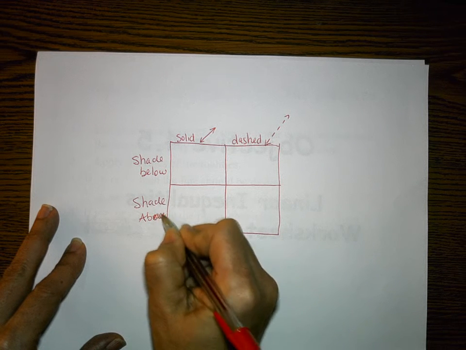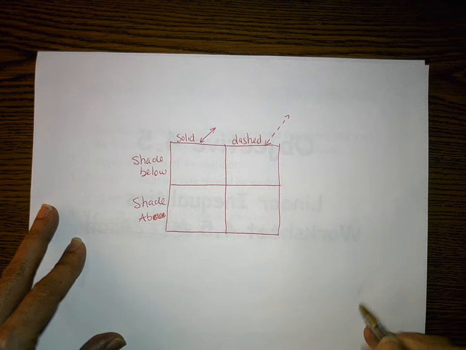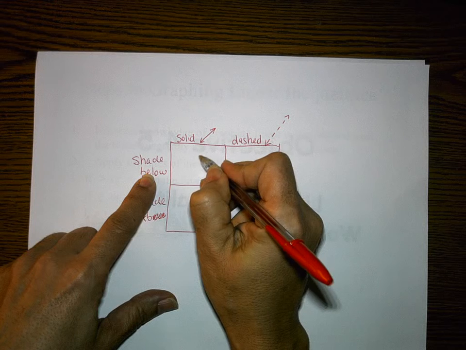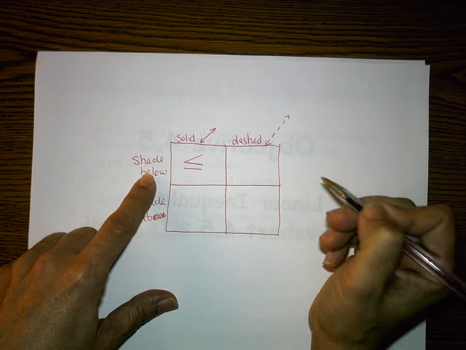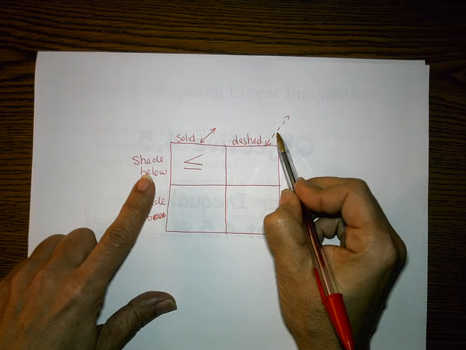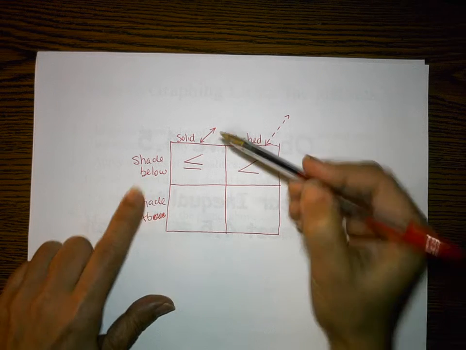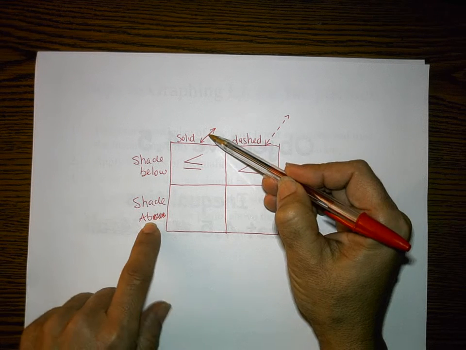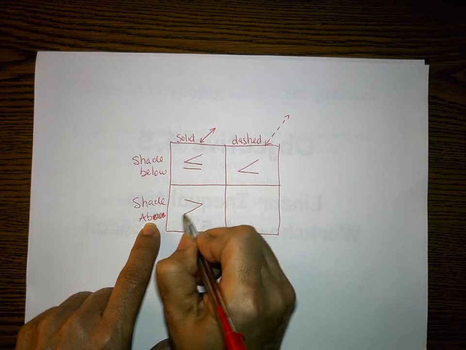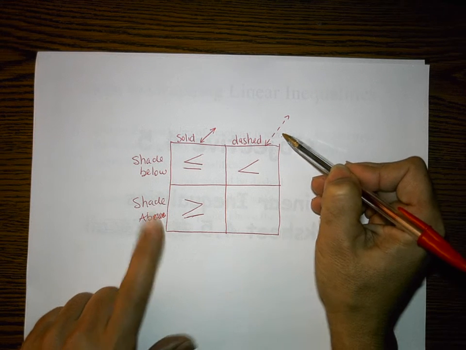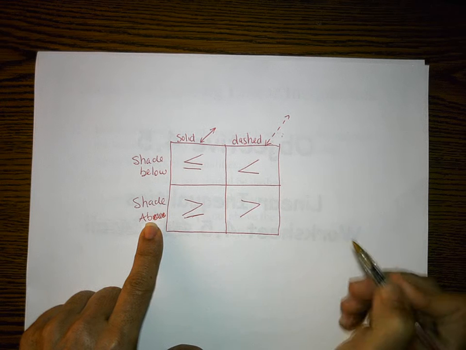And sometimes you're going to shade below, and sometimes you're going to shade above the line. When am I going to do a solid line and shade below? Well, that's when I have a less than or equal to. When am I going to do a dashed line and shade below? When I just have a less than. When am I going to do a solid line but shade above? When you have a greater than or equal to. And when am I going to do a dashed line but shade above? When I just have a greater than.